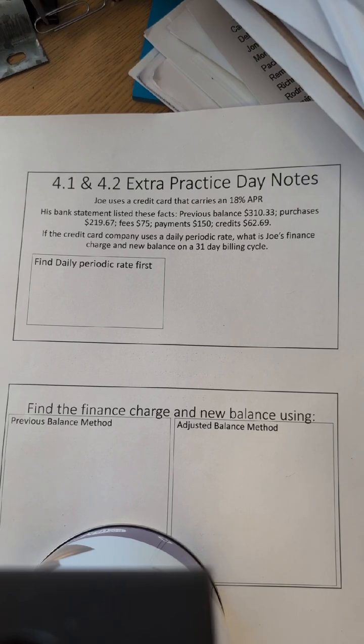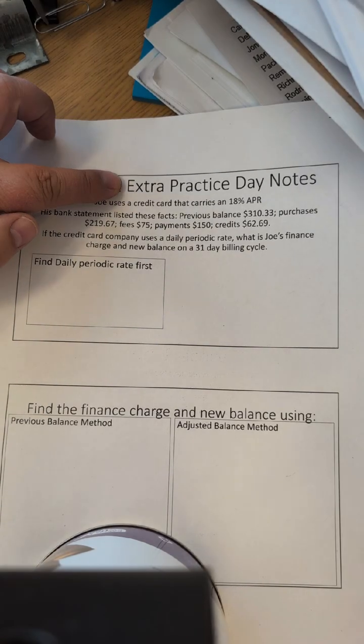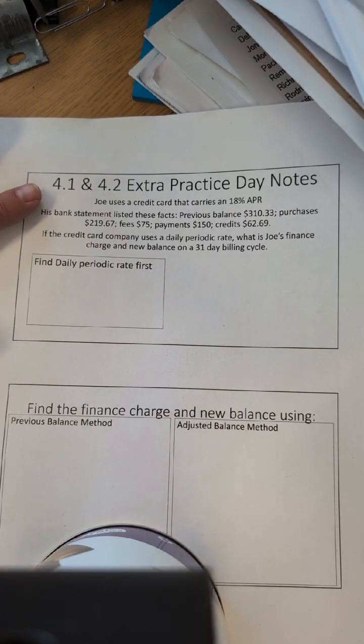Okay, so this is a quick review of 4142. So we're using Joe and his credit card, and it has an 18% APR, and his bank statement listed previous balance of $310.33, purchases of $219.67, fees of $75, payments of $150, and credits of $62.69. If the credit card company uses daily periodic rate, what is Joe's finance charge and new balance on a 31-day billing cycle?